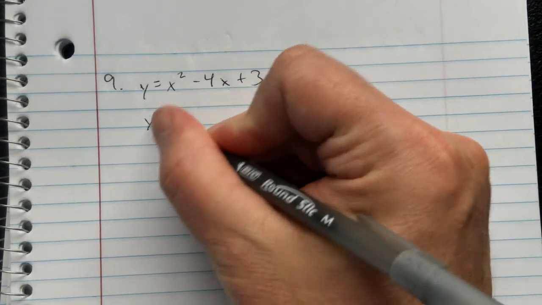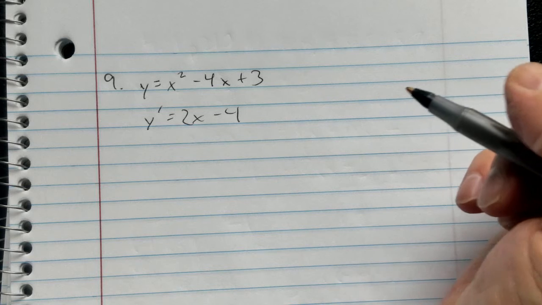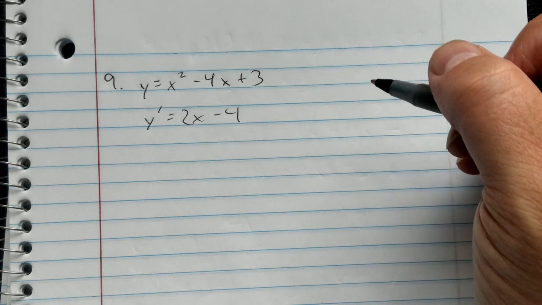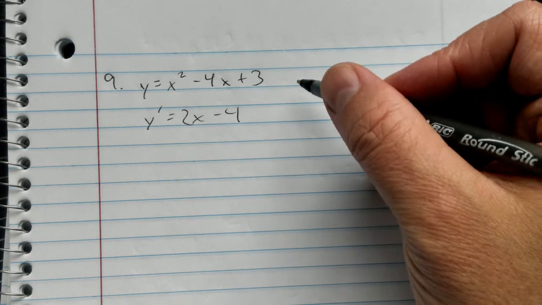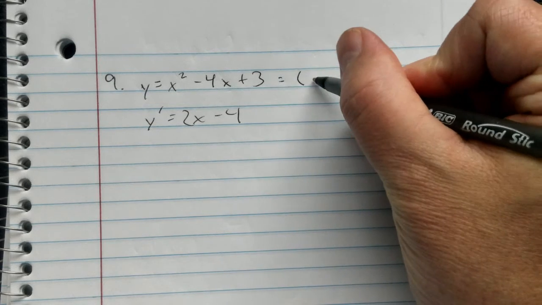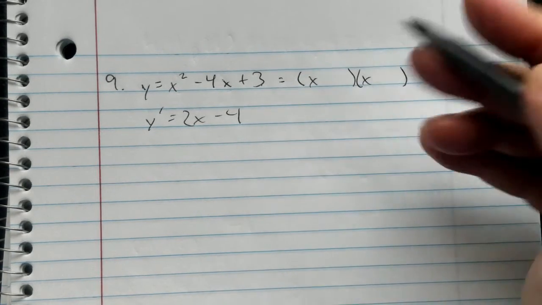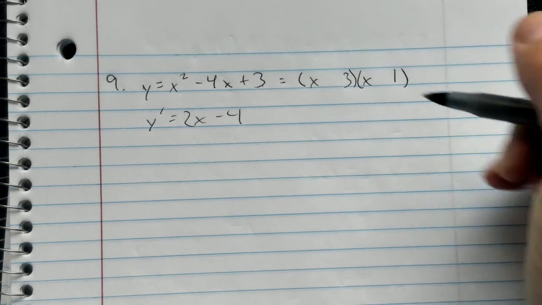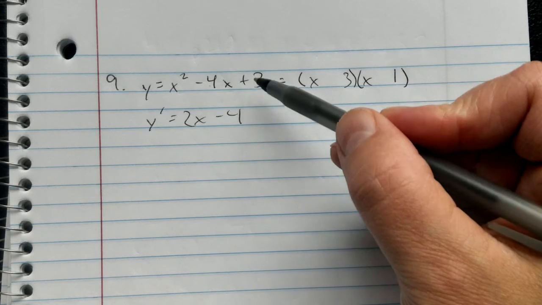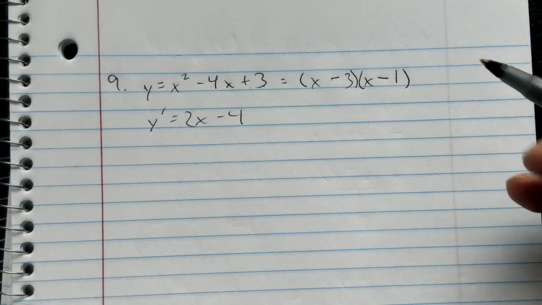So what we know is our first derivative would be 2x minus 4. When you factor it, you have a 3, so you got 3 and 1, and the middle term's negative, and this term's positive, so you put minus minus.